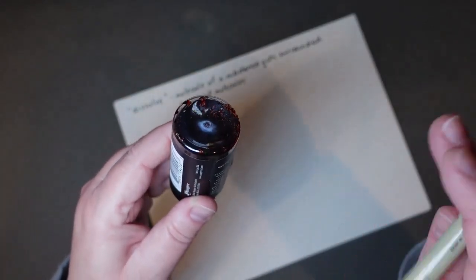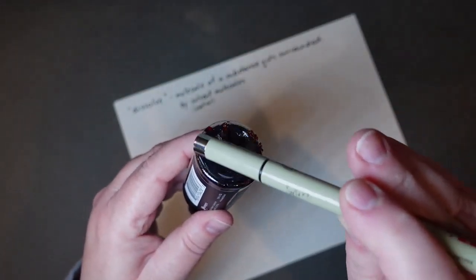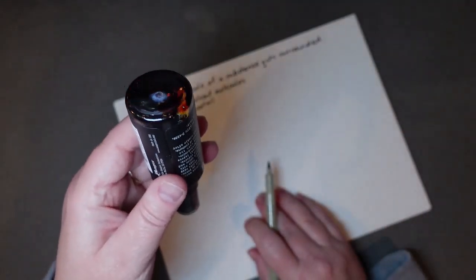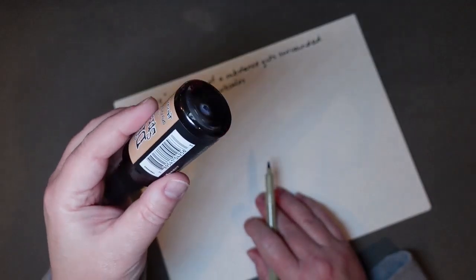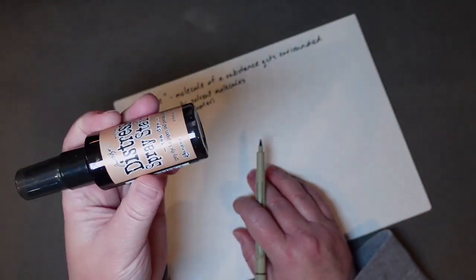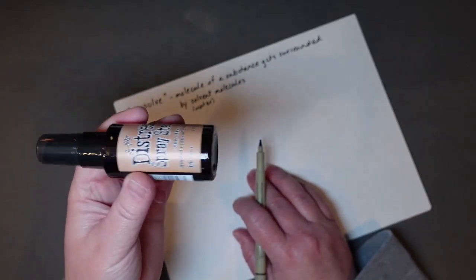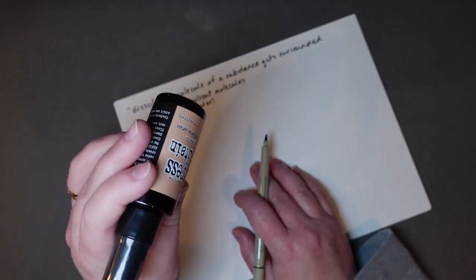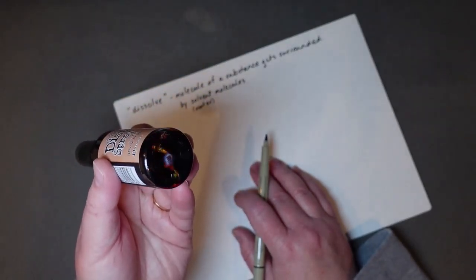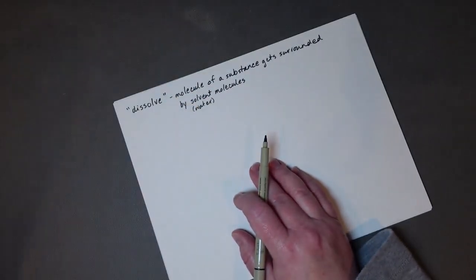But there's no sediment, right? There's no solid in the bottom. So whatever colorant is in here, the dye that's in here, it's dissolved in the solvent. In this case, it's water with maybe a few other things. And a dye will stay dissolved in the solvent.